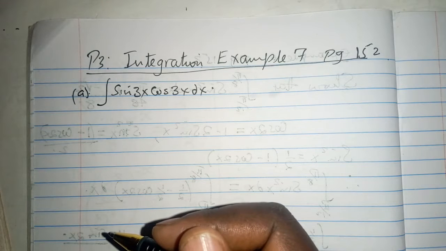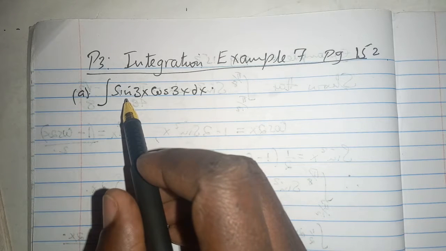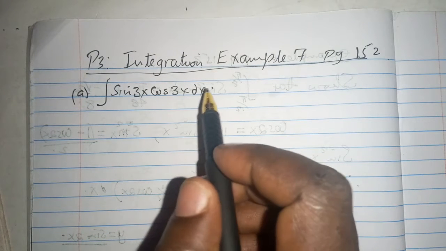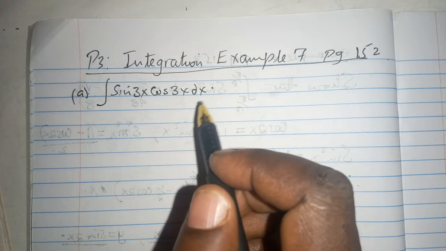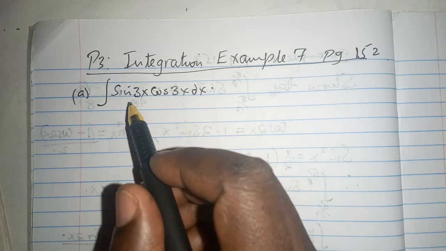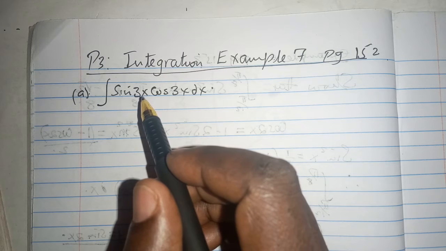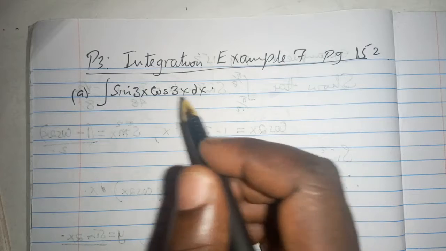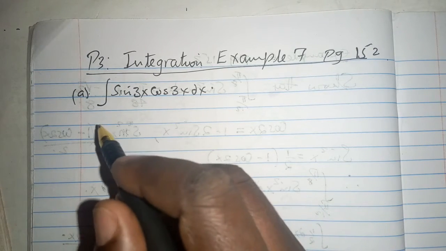The very first thing to capture here is that we do not have a direct integral of sine 3x cosine 3x. We have not come across it yet, and therefore we must be prepared to write it as a standard integral, and we must be able to recall some trigonometric identities.